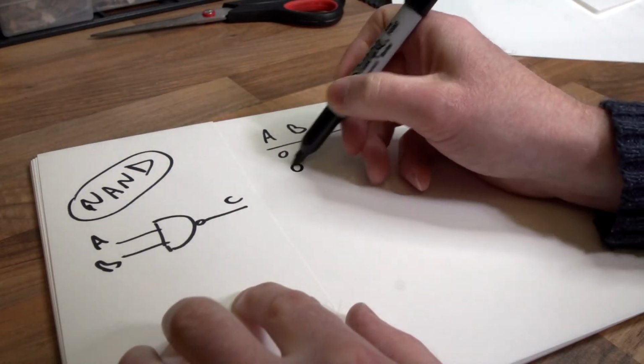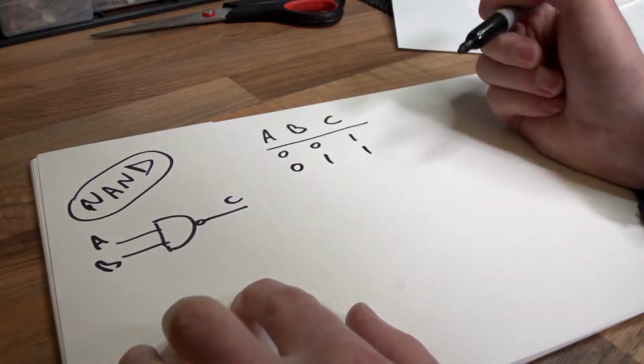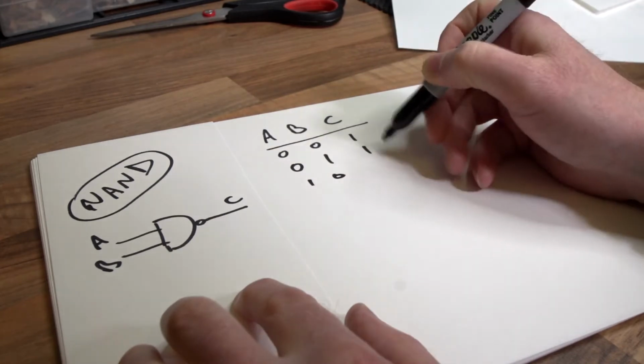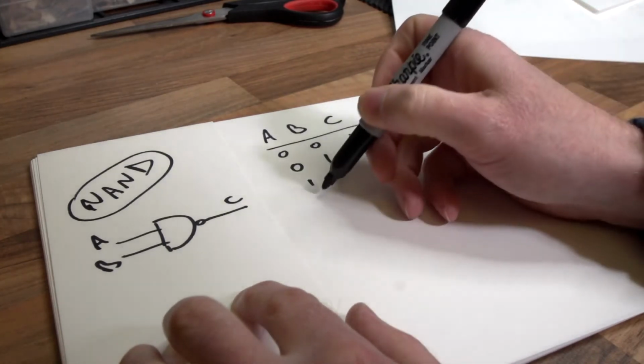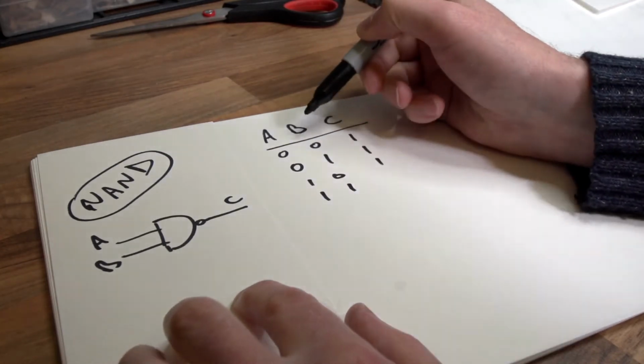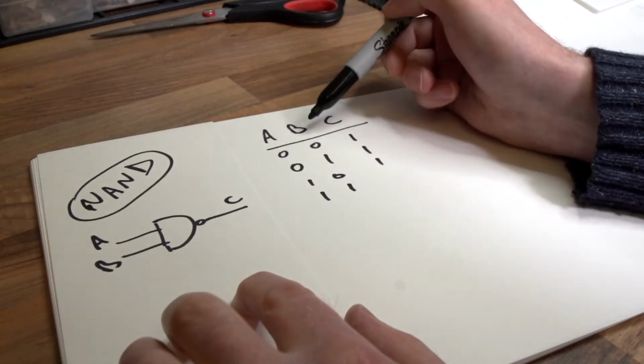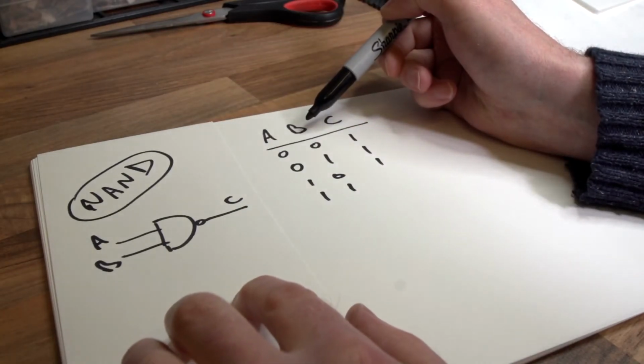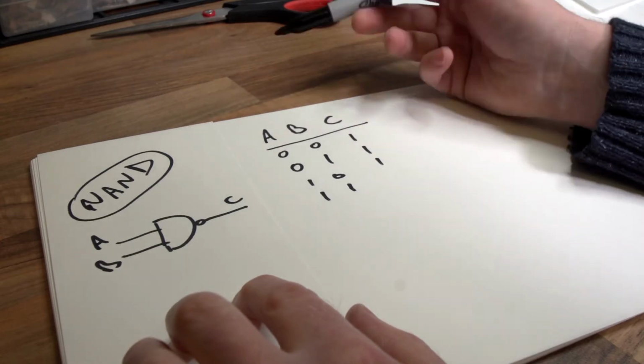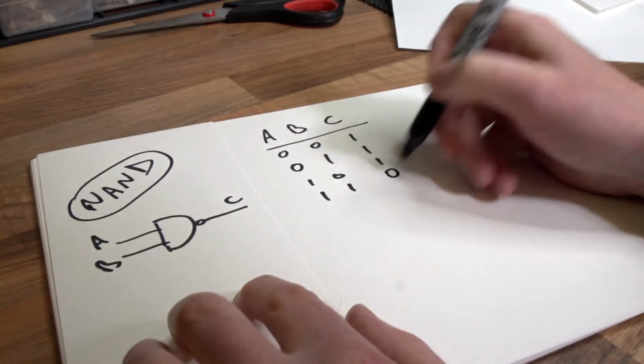What about the next state? 0, 1. Well, that's also a 1. And 1, 0. Well, that's also a 1. What about 1, 1 when we put both inputs on? Now, if you think about an AND gate, both inputs are high or on. That would normally give you a 1. So invert that. That's a 0.